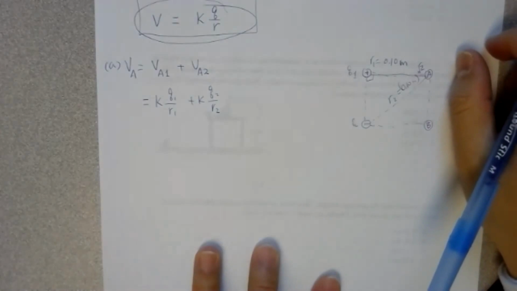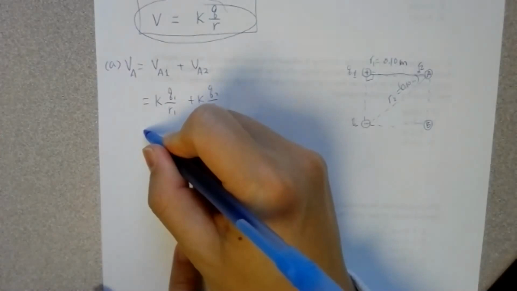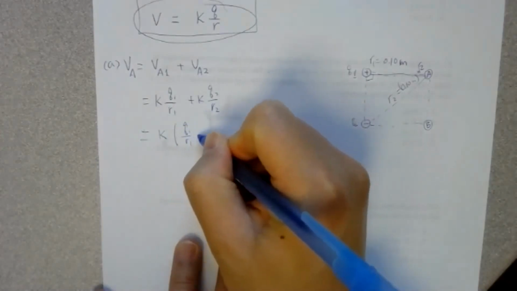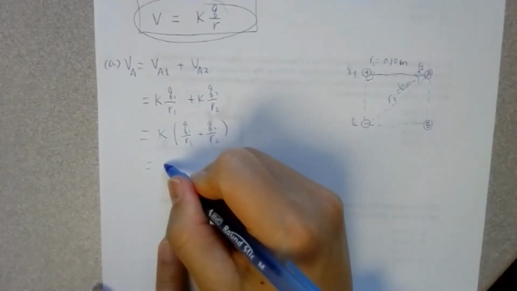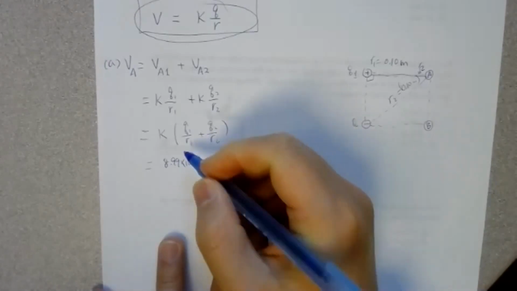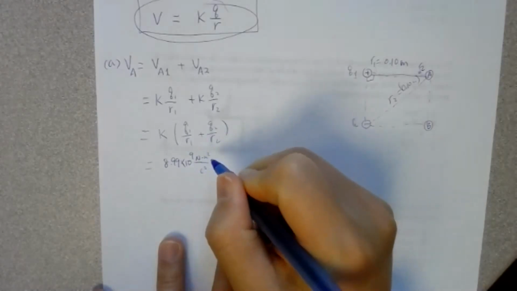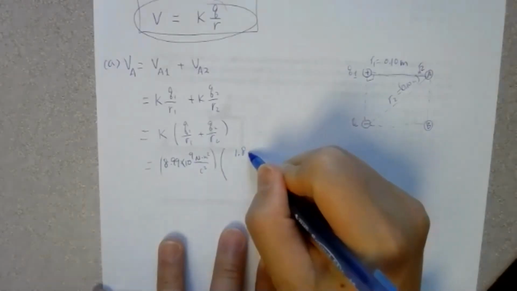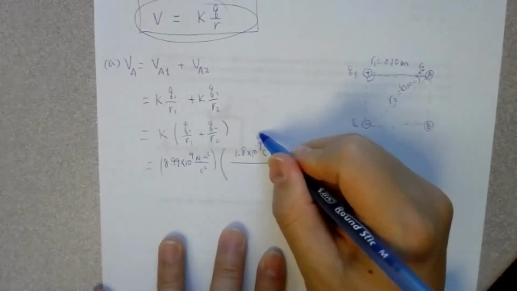For potential by point charges, you can simply plug in the numbers here. K is the common factor, so maybe it's easier to do K times Q1 over R1 plus Q2 over R2. K is 8.99 times 10 to the 9th newton meters squared per coulomb squared. Multiply by Q1, given as 1.8 times 10 to the negative 9 coulombs. Remember to convert that from nanocoulombs.